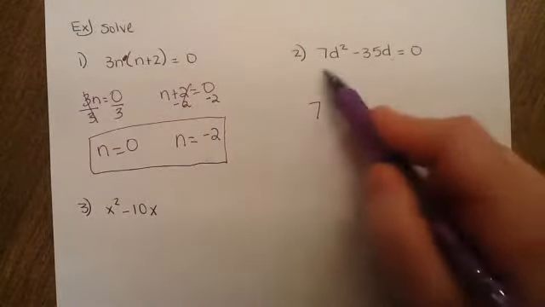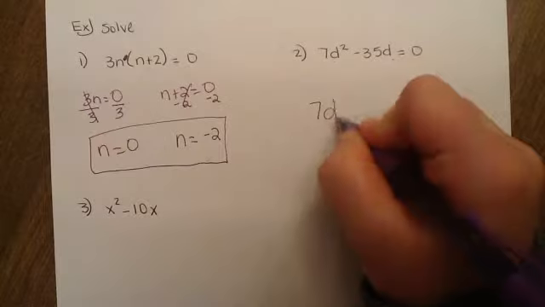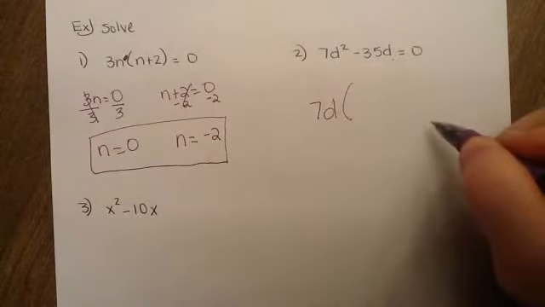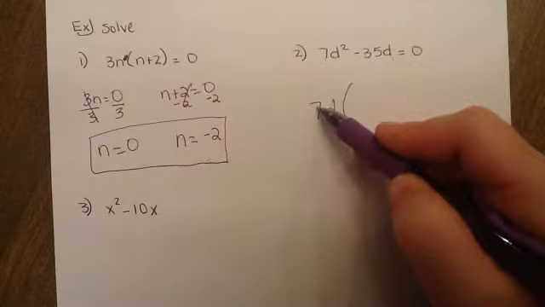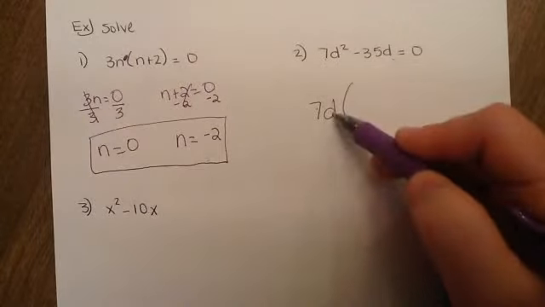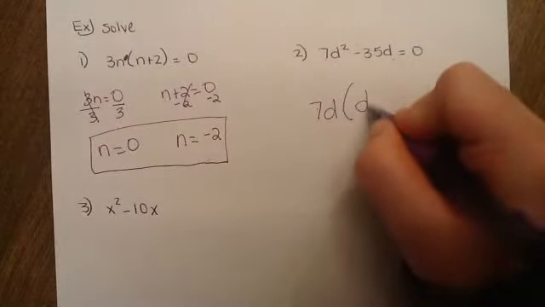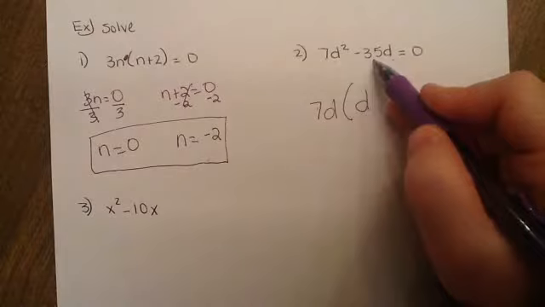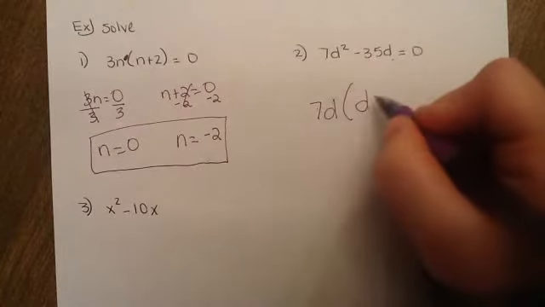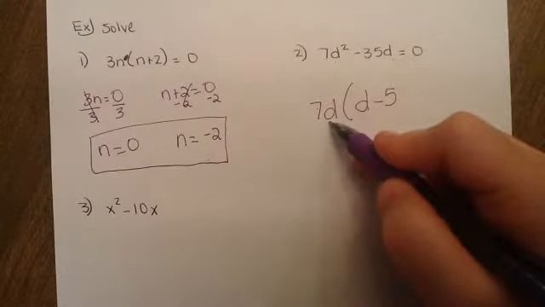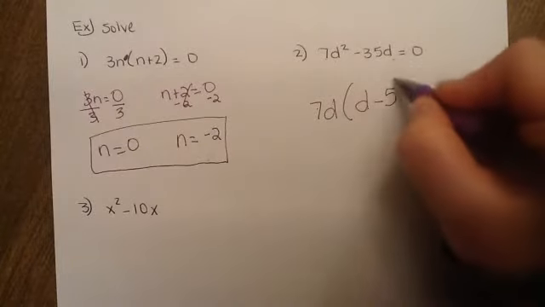And both terms have at least one d. 7 divided by 7 is 1. D squared, take out a d. 1d is left. Negative 35 divided by 7, negative 5. And d, take out the d. No more d's left.